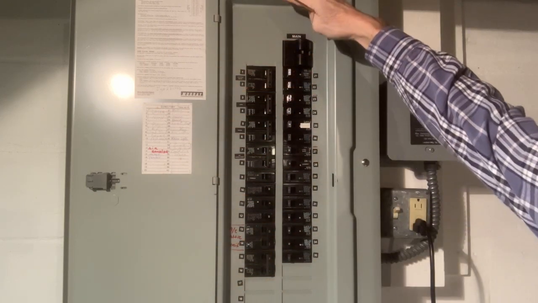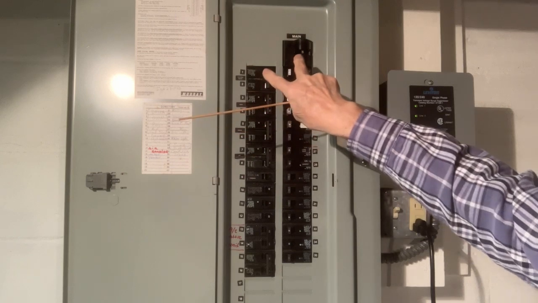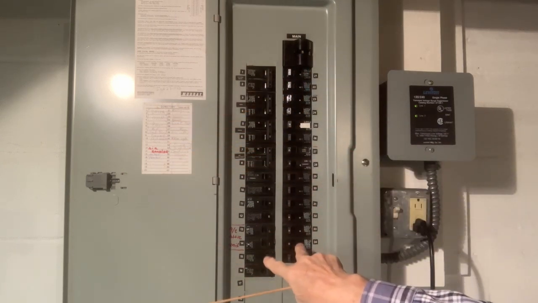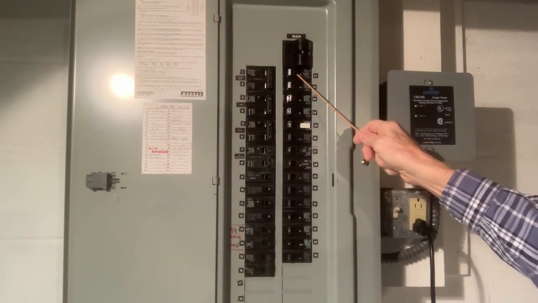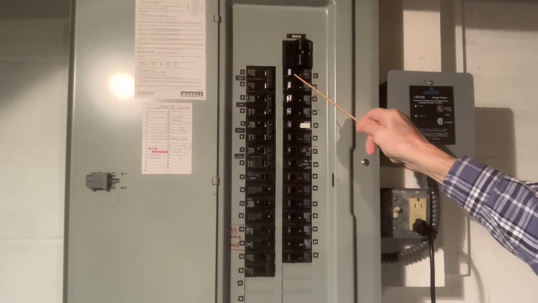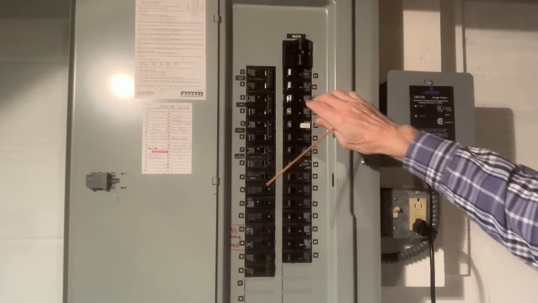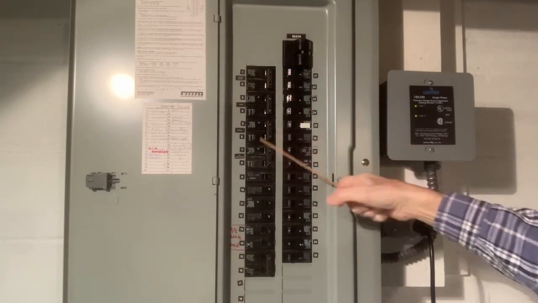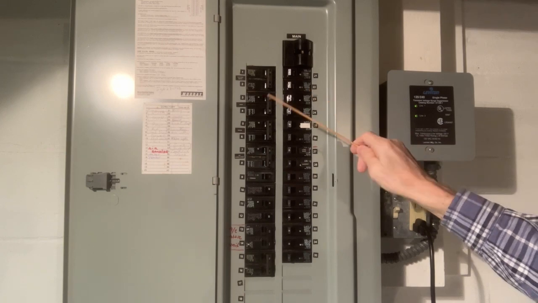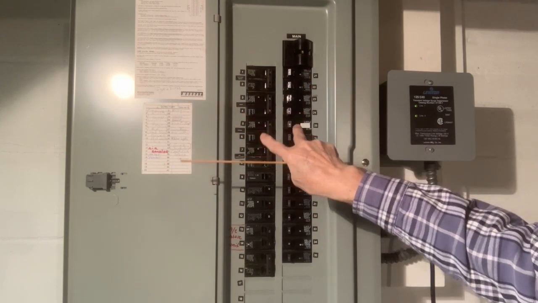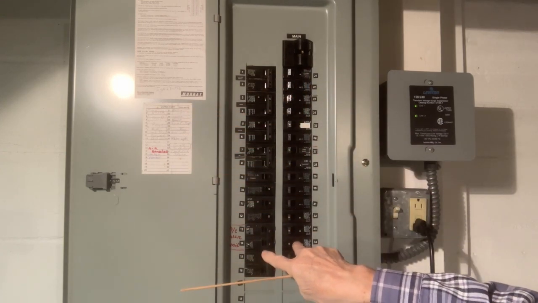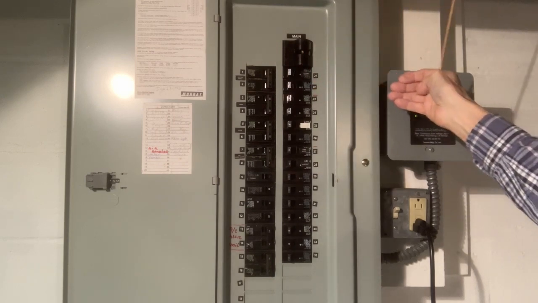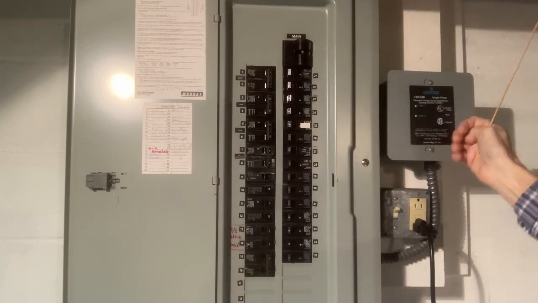You have your service entrance conductors coming in, then you have your 2 power bus bars in there, and your station breakers here, your station circuit breakers, you would call them just branch circuit breakers. That's your interface between your power bus bars, all right, and your station circuits, or what you would call branch circuits.